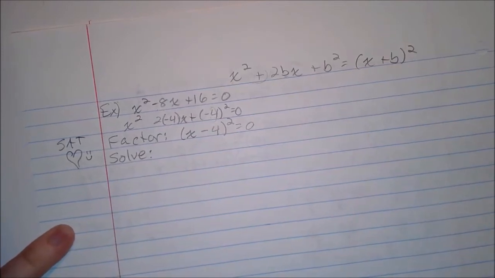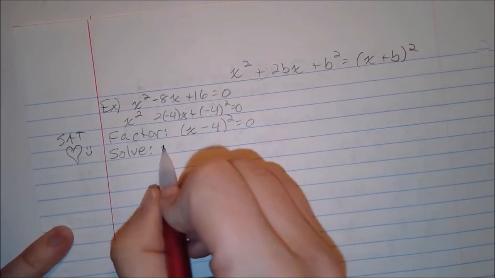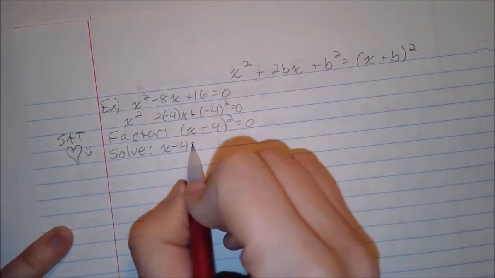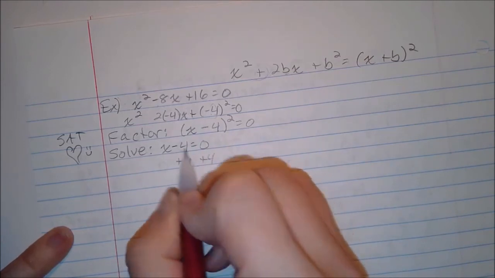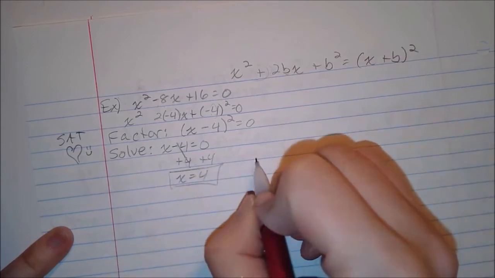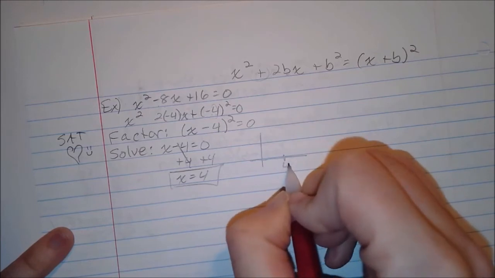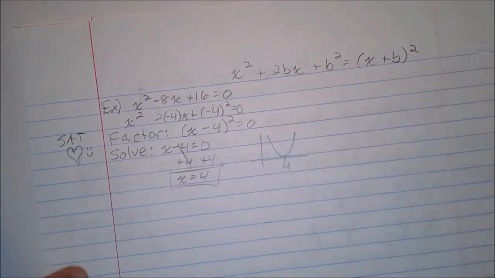So just like solving any other factored quadratic, take your factor. In this case, there's only one factor, it's just there twice. Set it equal to 0 and solve. So you get one real solution, and again, this is a case where the vertex hits the x-axis. So you get one real solution.